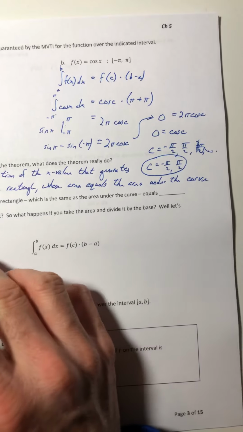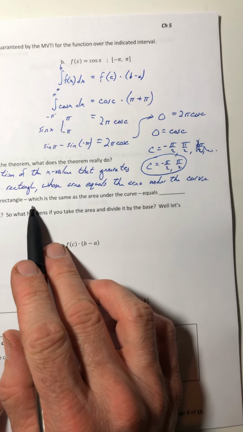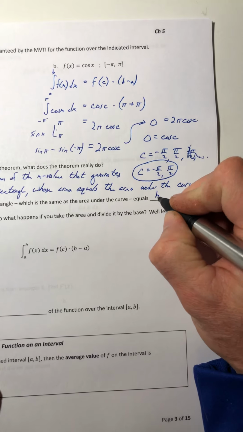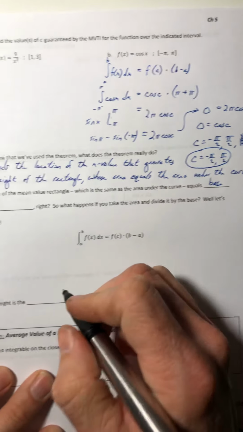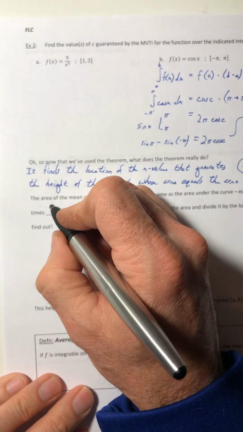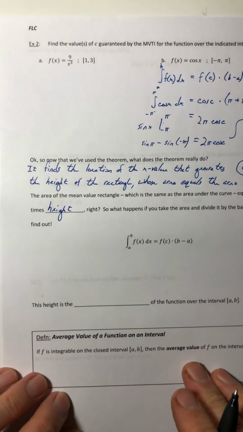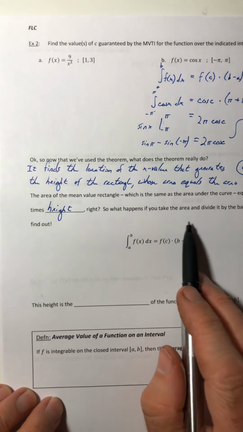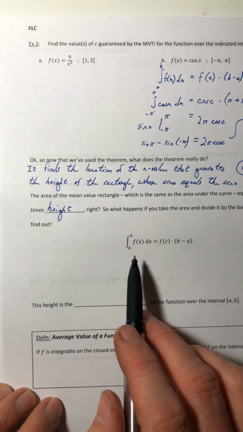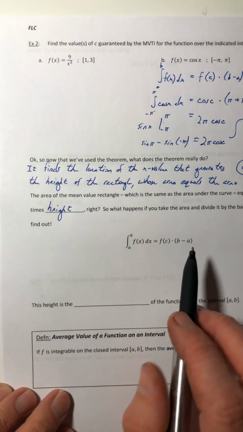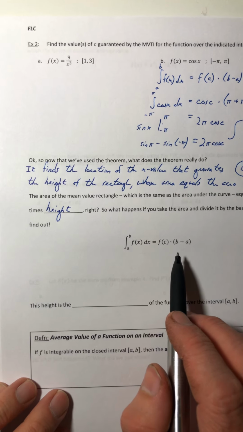Okay, so the area of the mean value rectangle, which is the same as the area under the curve, equals base times height, right? So what happens if you take the area and divide it by the base? Let's find out. Here's that theorem, and we're going to take the area and divide it by the base.